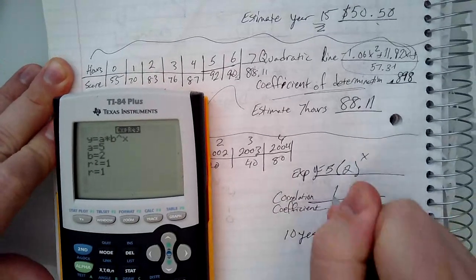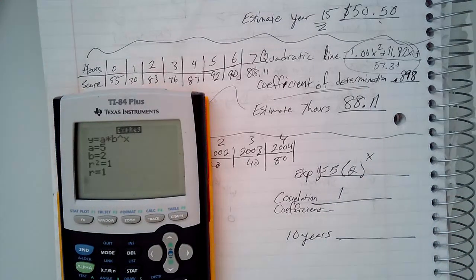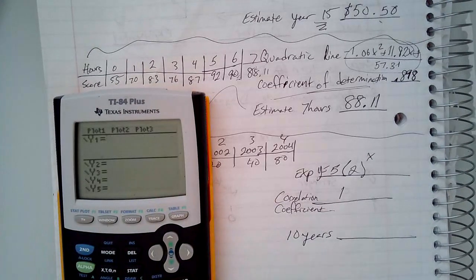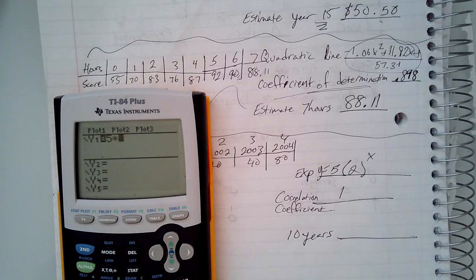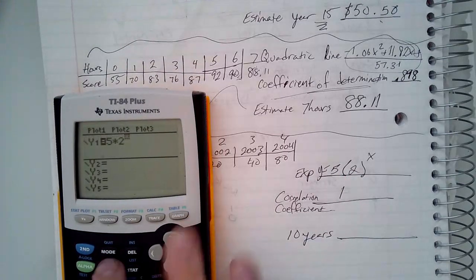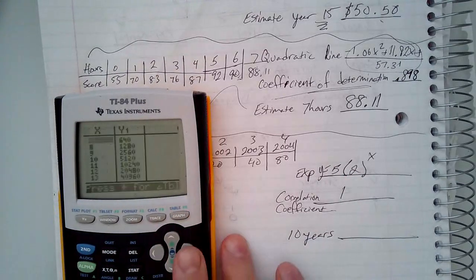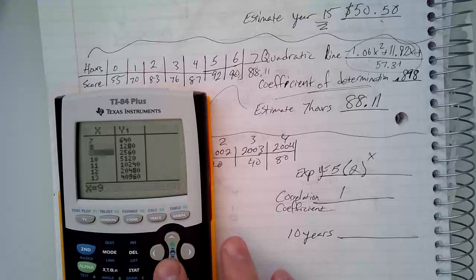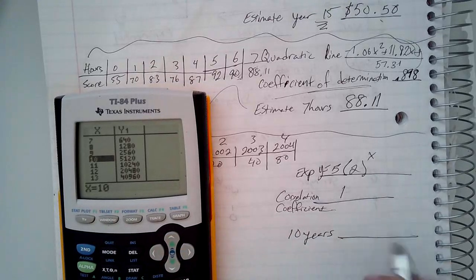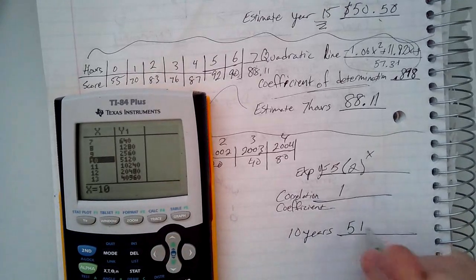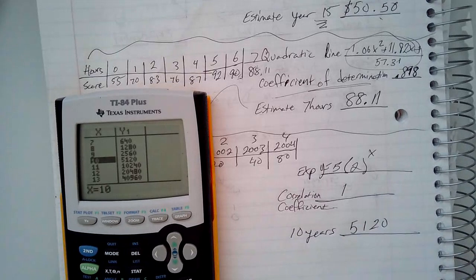And then it says our correlation coefficient is 1. What does that mean? It means it's exact, right on the money, 100%. It is certainly positive. So we go over to y equals. We're going to type in that equation, 5 times 2 to the power of x. And then we're going to go to our table and check when it says year 10. Year 10, it's for certain that there will be 5,120 members as to whatever we're talking about.